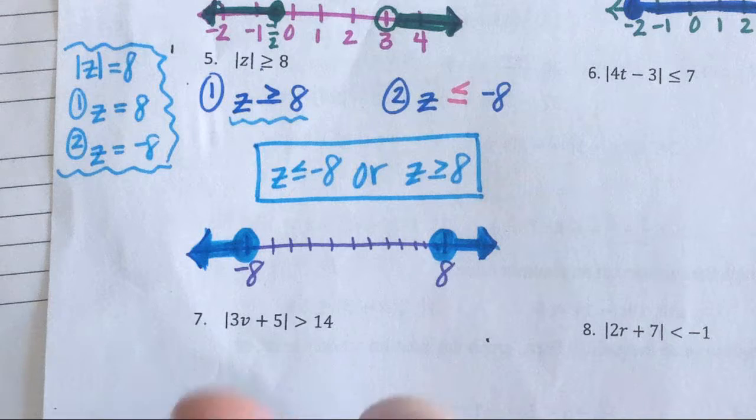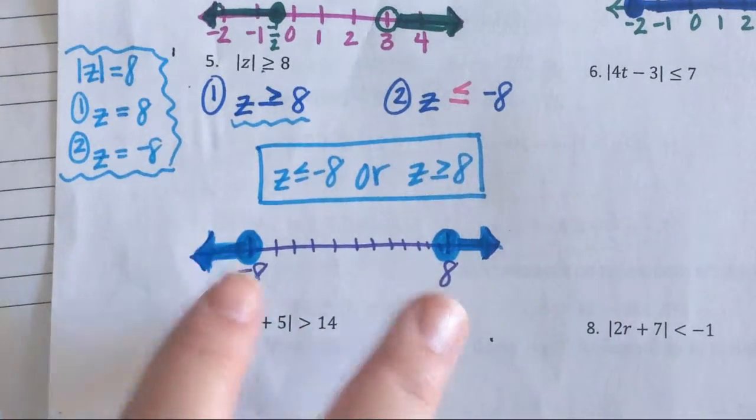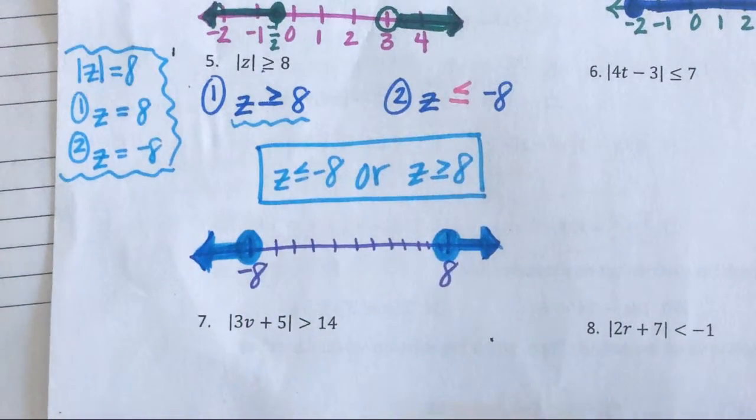Are there any questions about this problem? Tylen's going to miss it if she doesn't get 2 answers with her absolute value problems, because not only has she messed up the answers, but then she's also messed up graphing the solution.